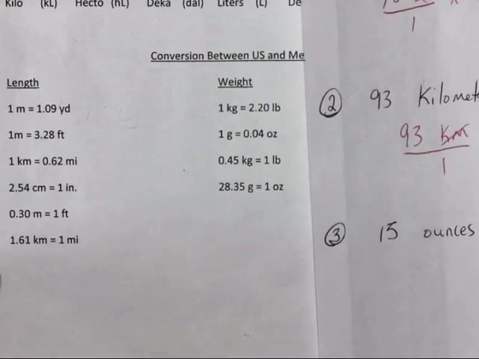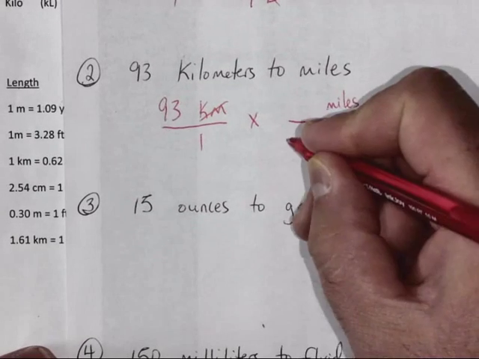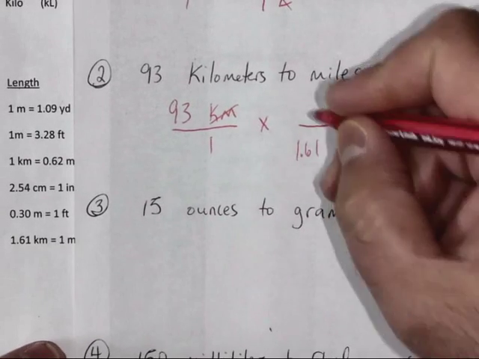That way kilometers cancels and we're left with miles. So I can use either one of these. I'm going to use this 1.61 kilometers in 1 mile.